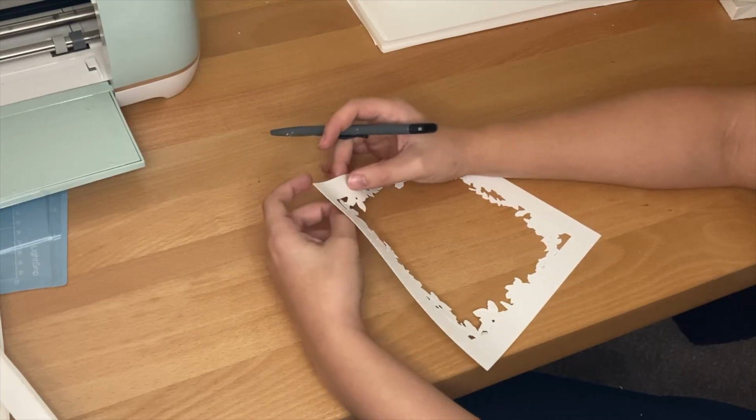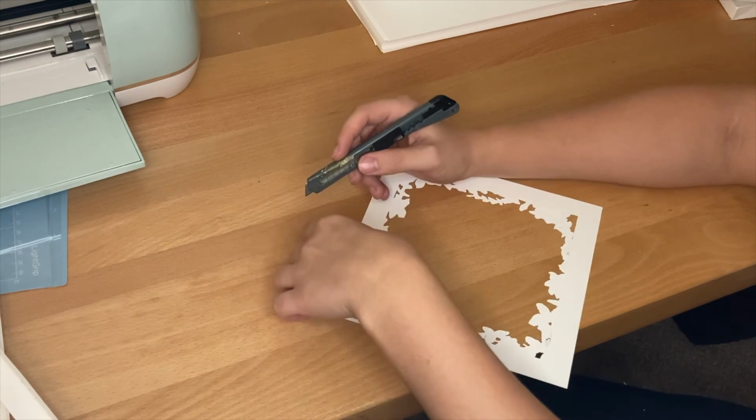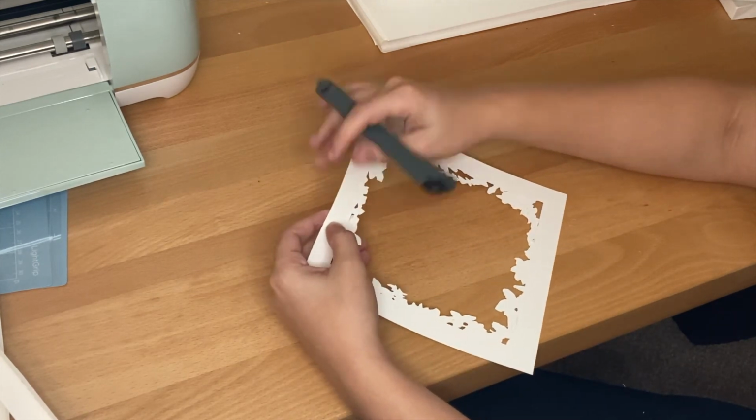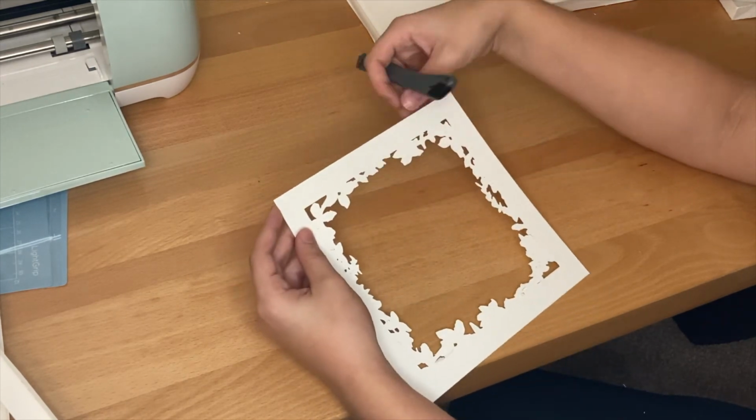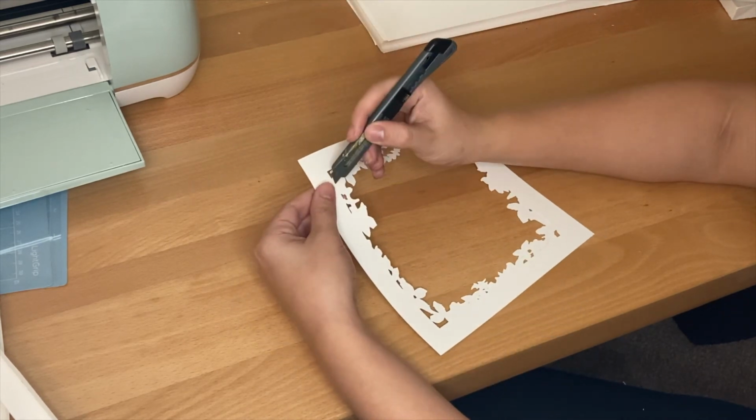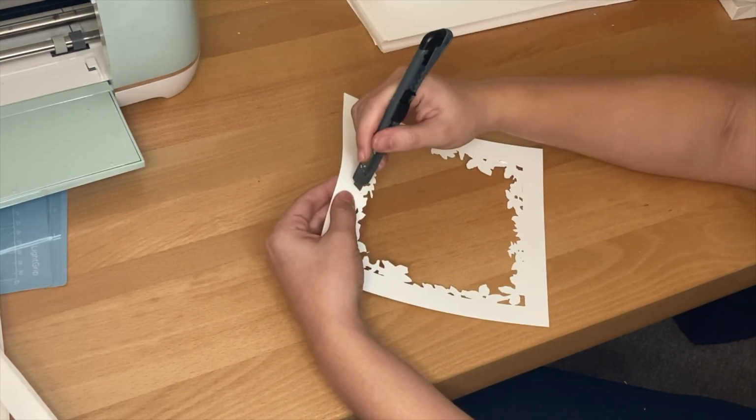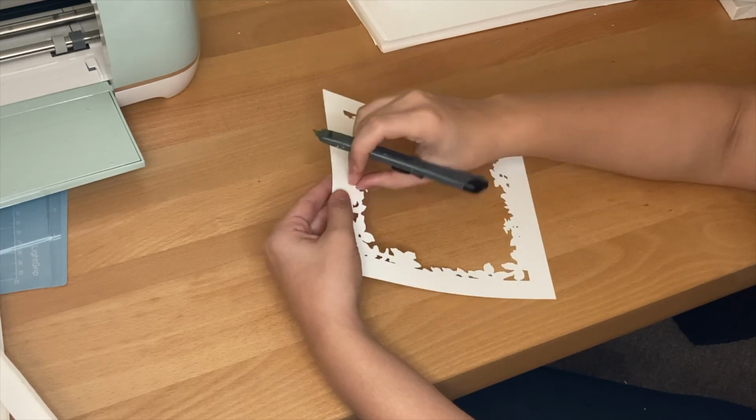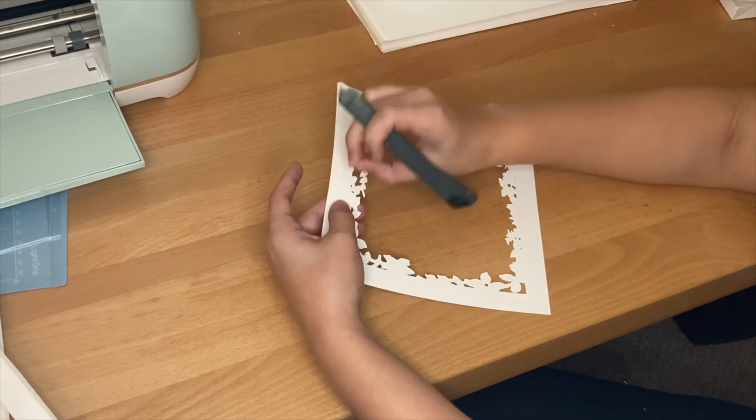After each of the layers have been cut, I like to use my X-Acto knife to remove any leftover pieces of paper that didn't stay on the sticky mat. I find it best to push the pieces of paper through the back of the layer so that any pleating around the edges won't show on the front of your design.